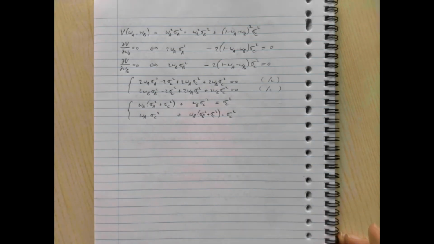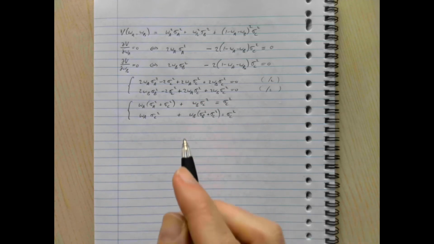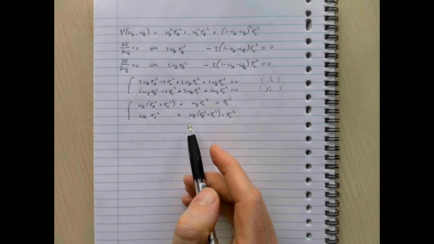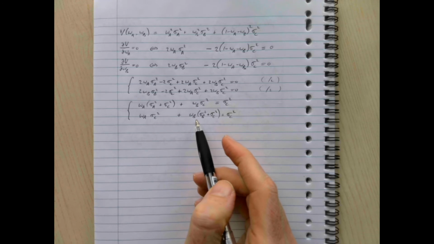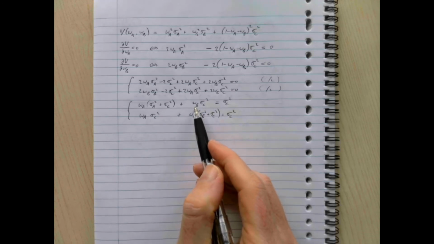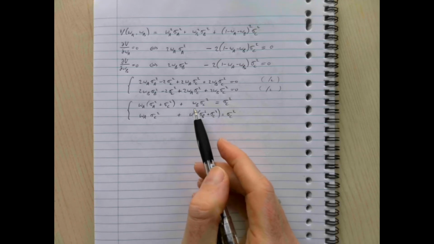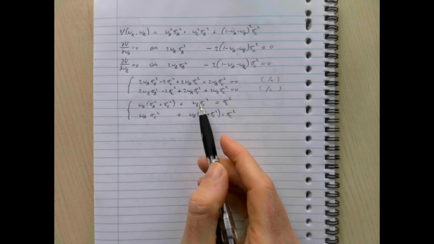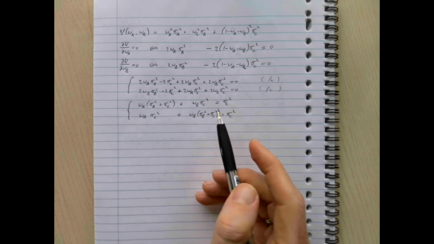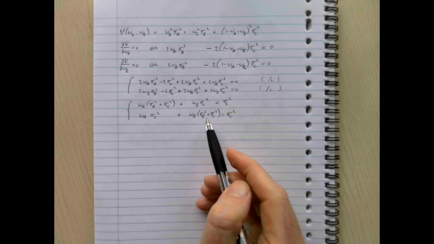So now I want to eliminate either WA or WB. Ultimately I want to do both because I want to solve for both, but I'm going to eliminate this WB term first. So how do I do the elimination again? I want to make sure that by multiplying by some appropriate factor, the multiplication constant in front of the WB in those two equations is the same, because then I can conveniently get rid of that term.